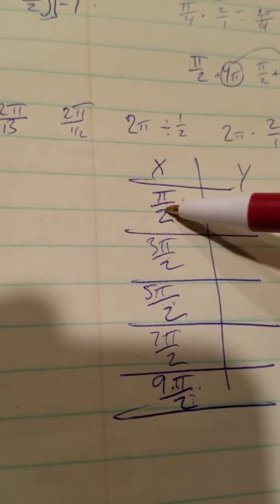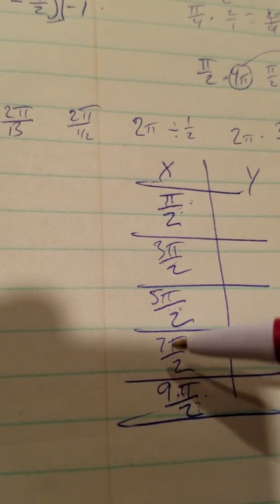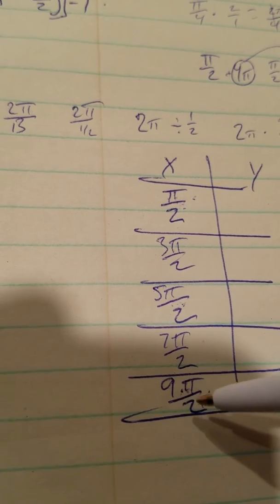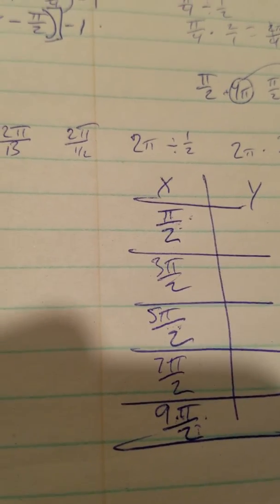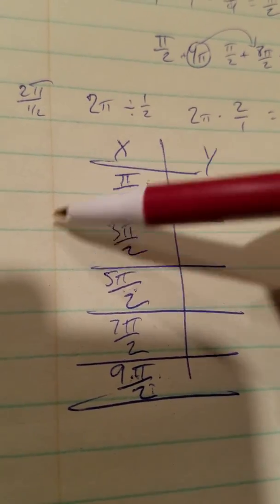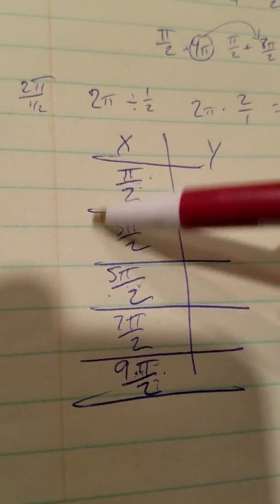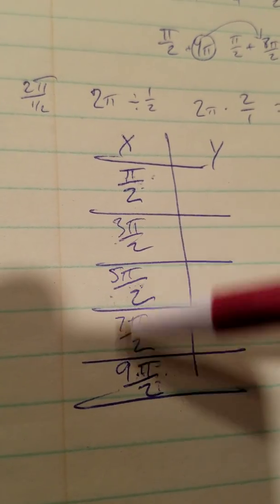When you're all done, you should notice a nice little pattern. Right? Pi over 2, 3 pi over 2, 5, 7, 9 pi's over 2. Okay, that's finding the x values. And that'll be the same for cosine or sine function. Start with h, add p to get the last value, average of those to get the middle one, average of these two to get this one, average of these two to get this one.